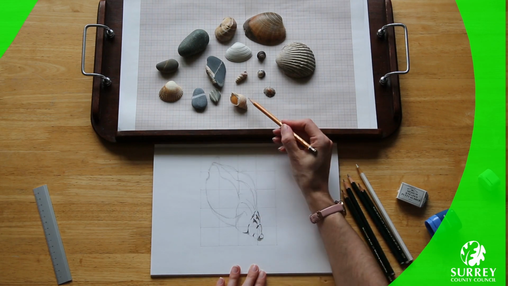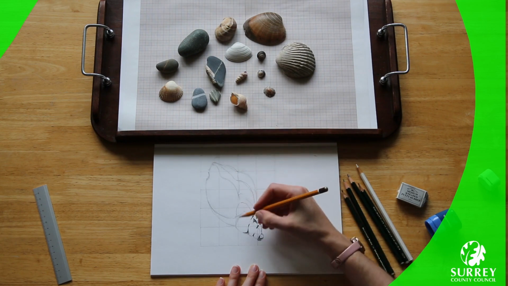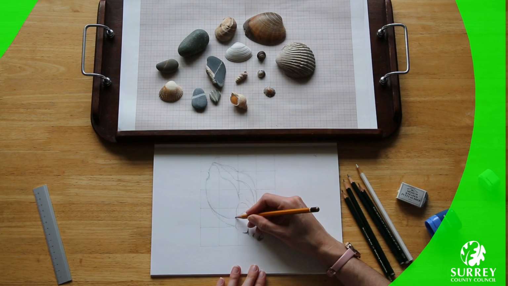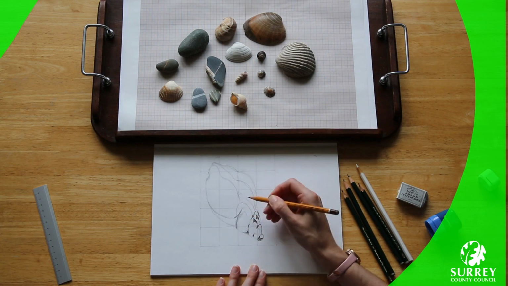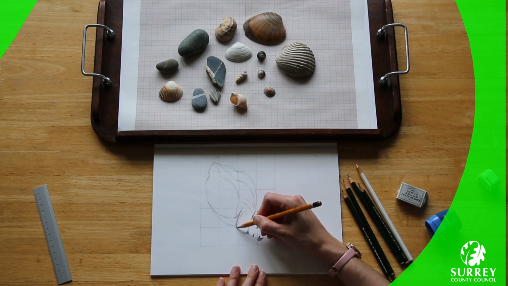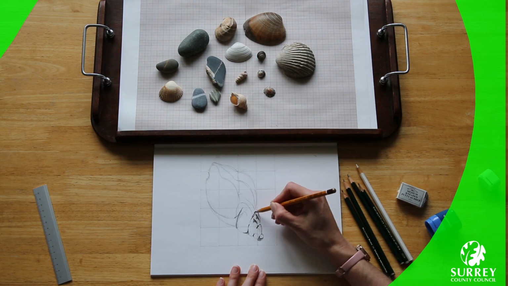We also have lines and curves coming this way all the way round the body of the shape. And you can see I'm just changing this line here because I believe it should be parallel to this curve here.